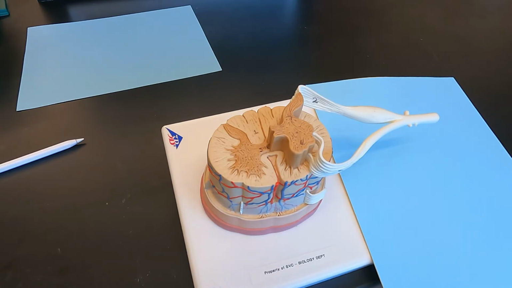There's 31 pairs of spinal nerves that go into and out of the spinal cord, and this is one of those right there. And most, if not all, of the spinal nerves are what we call mixed nerves. And what that means is that this spinal nerve is going to carry both sensory information that's going to go toward the spinal cord, and it's also going to carry motor information away from the spinal cord.